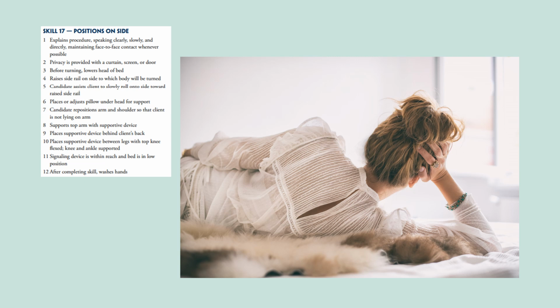Additionally, this is the only skill which requires the use of a side rail. Step 4. Raises side rail on side to which body will be turned. Note that this is the only mention of the side rail, and as a result is the only step that can be scored as concerns the side rail. Whether the candidate lowers a side rail later on in the skill or keeps it raised once the client is positioned is not scored, and as a result for testing is not considered in the scoring.